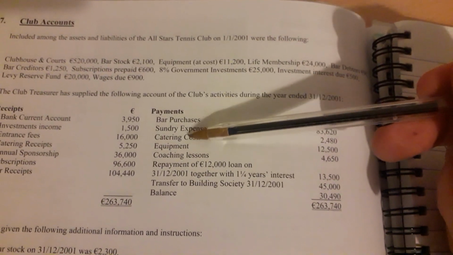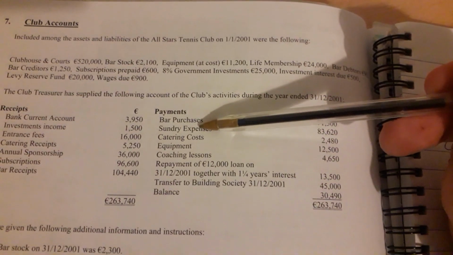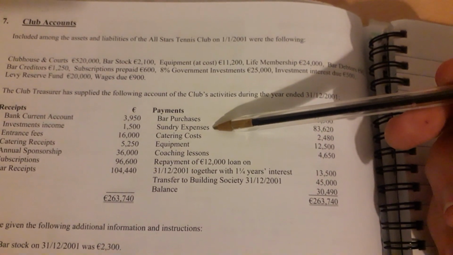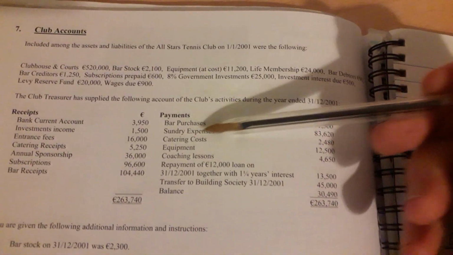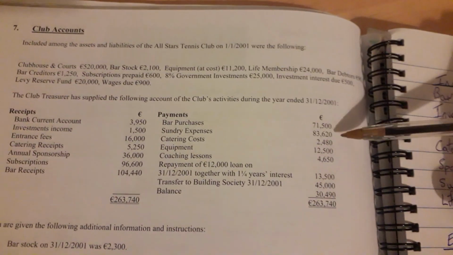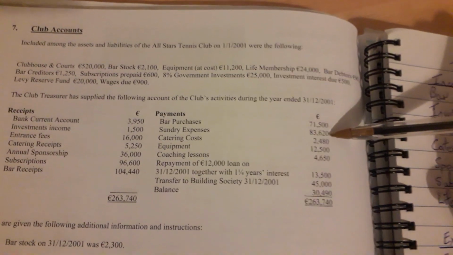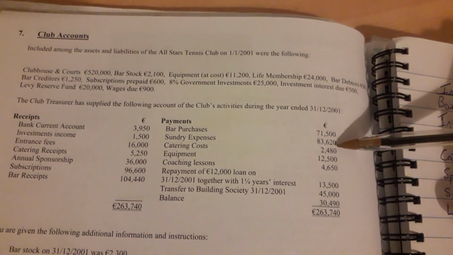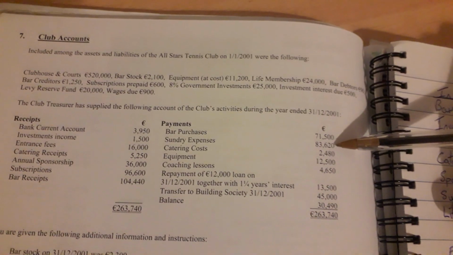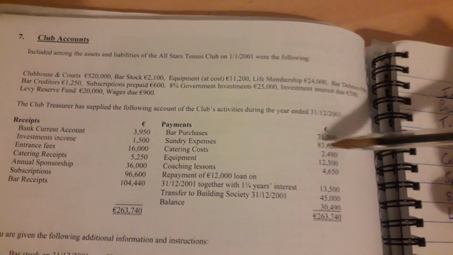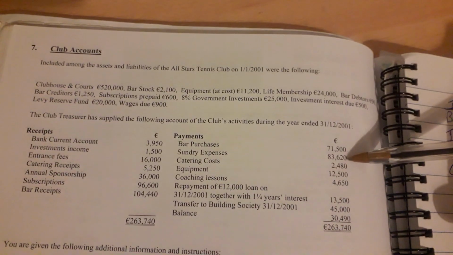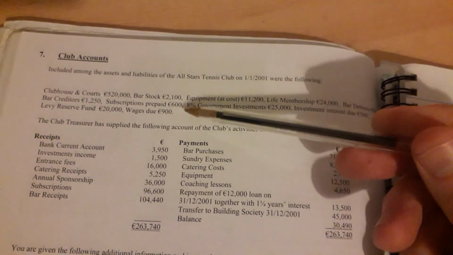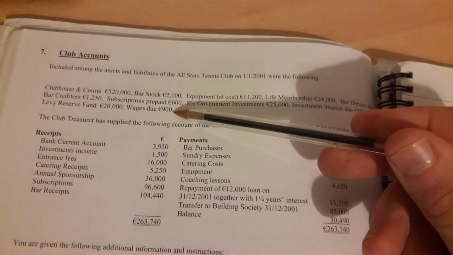Now, since there's no wages payment showing in here, we know that the wages expense must be included in this sundry expenses. And by sundry, we just mean various expenses, like they've bunched a whole lot of expenses together, like maybe wages and electricity and gas and that type of thing, and they've called it sundry expenses. So if the wages are included in here, that means included in this figure is the 900 that we paid out for that wages that we owed at the start of the year.